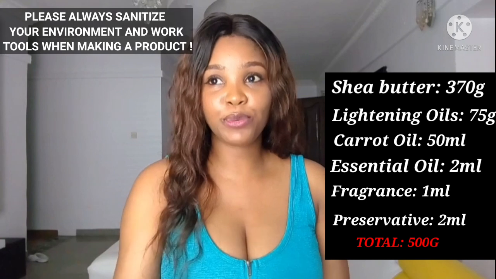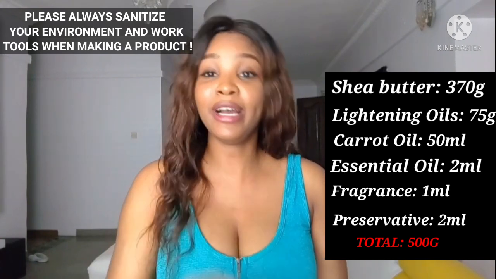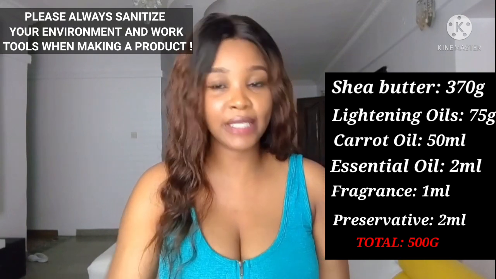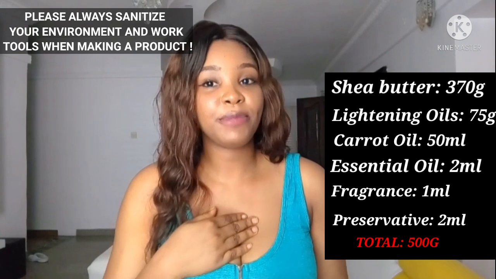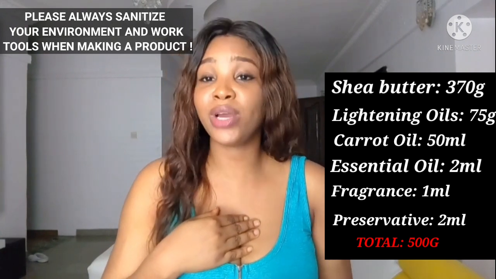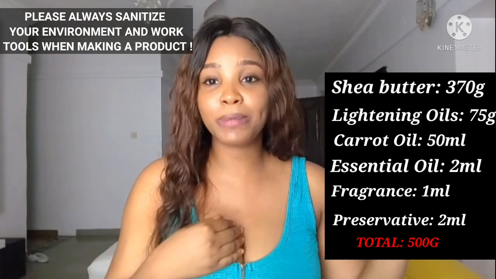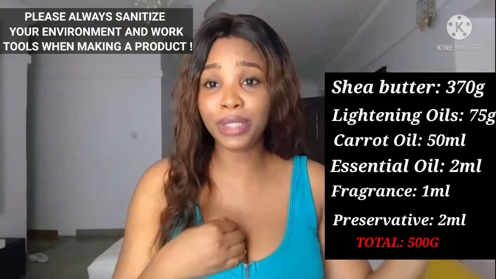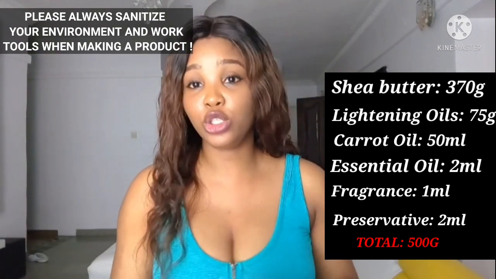I know that this product contains no water, so preservative might not really be necessary, but because I don't know the environment you are making this product in, or if bacteria might have come in contact with it, it's advisable that you add preservative to be on the safe side. If I'm making mine, I will not add preservative because I am sure of my environment. But if you're not sure that your tools are clean and well sanitized, please use a preservative. And preservative here is 2 ml.